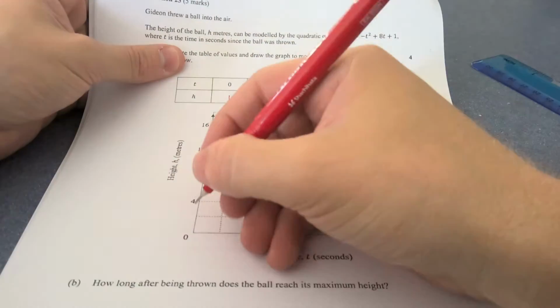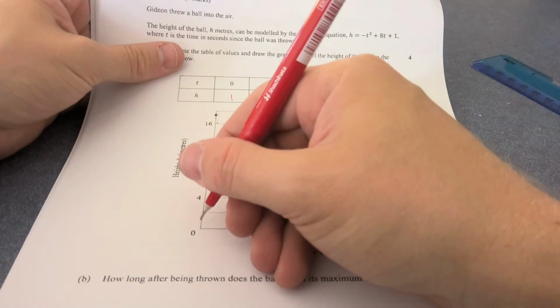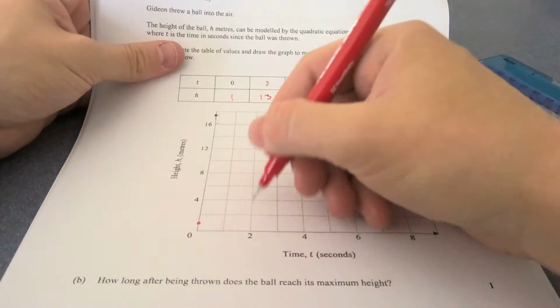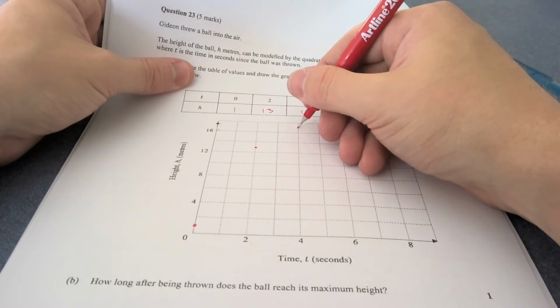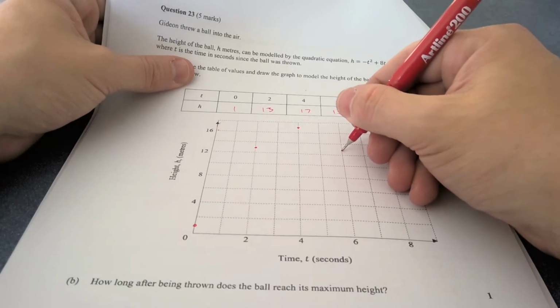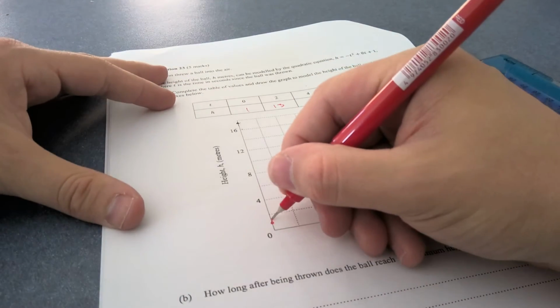So we have 0, 1, 2, 13, 4, 17, 6, 13, and 8, 1.